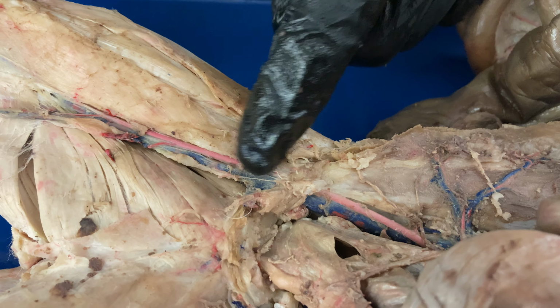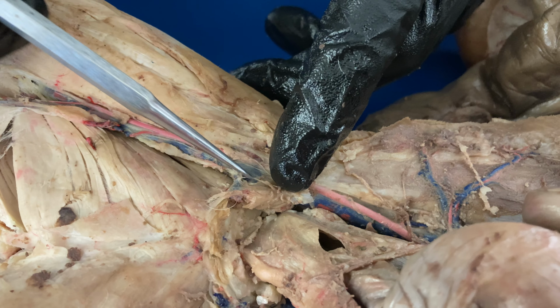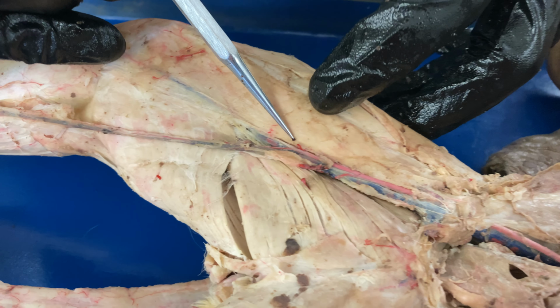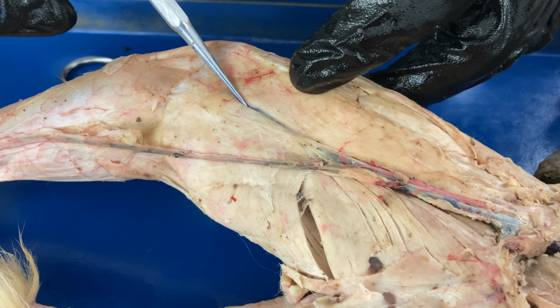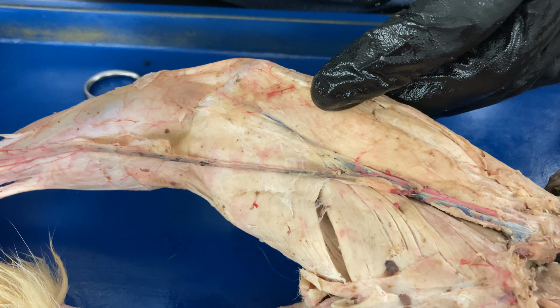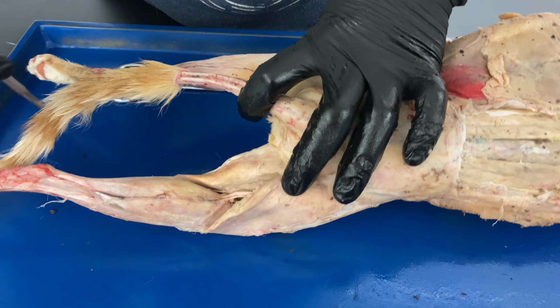Okay. You can see that the vein is much larger than the artery. As we continue on, the femoral artery is going to go almost to about where the knee is, and then it's going to plunge in, and it's going to work its way back behind the leg. So I'm going to show you. Let me flip the cat. See if you can see it here.